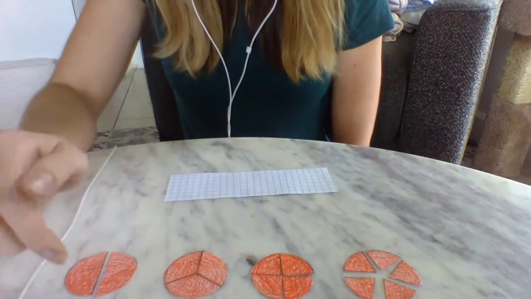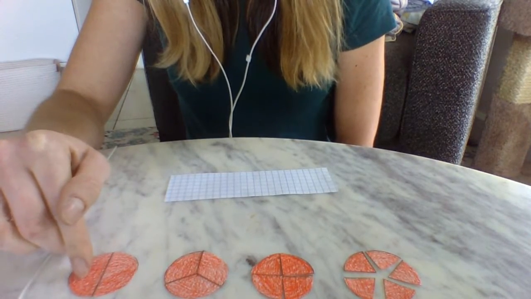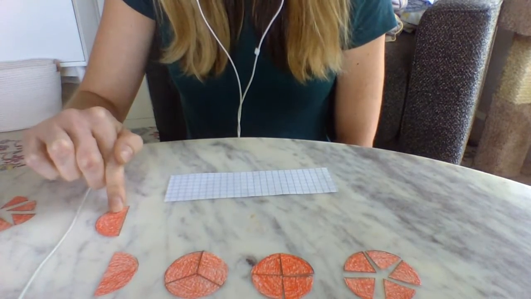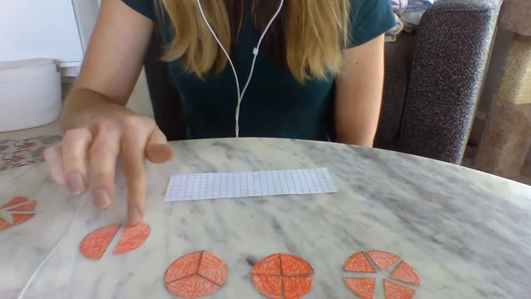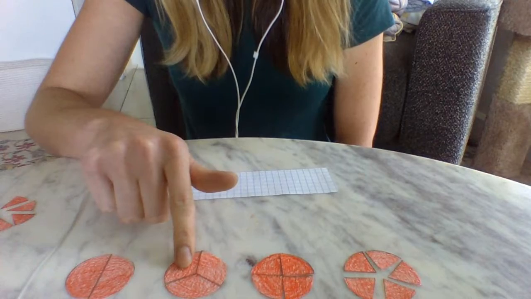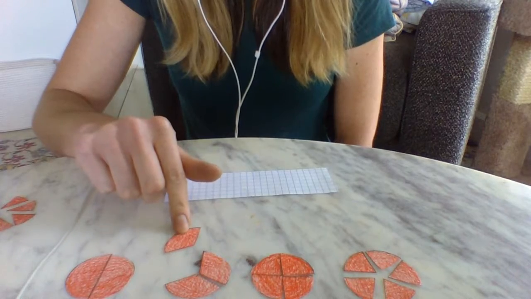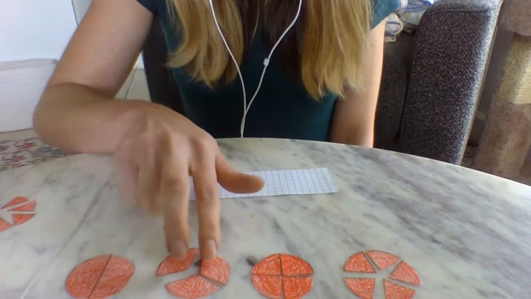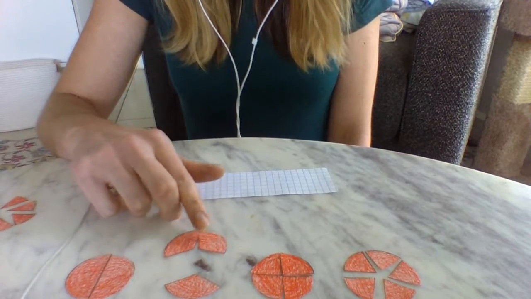Now, remember that if we have the family of halves, and we're just talking about one of them, we call it 1 half. If we're talking about two, we say 2 halves. What if we're only talking about one of the family of thirds? It's 1/3. What about if we say 2 of the family of thirds? It's 2/3.